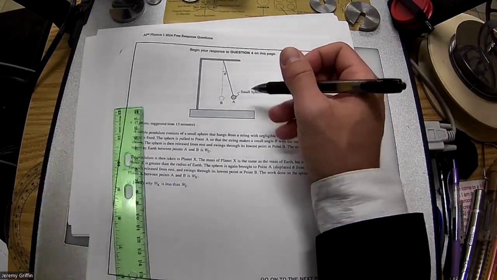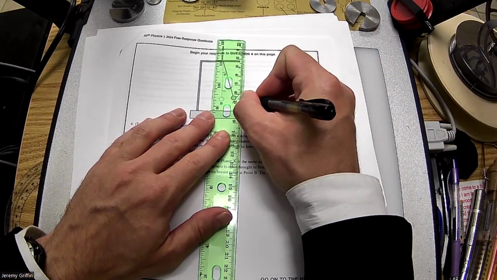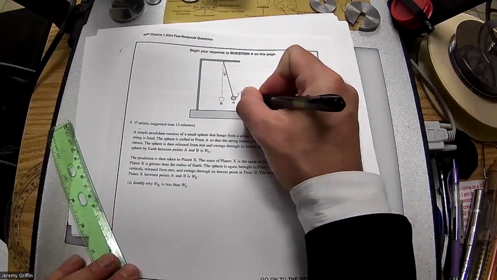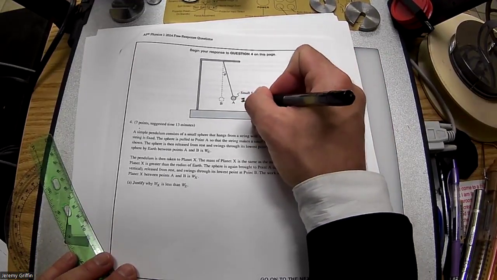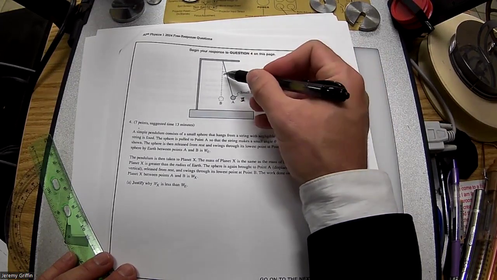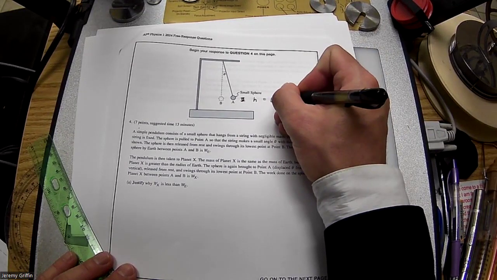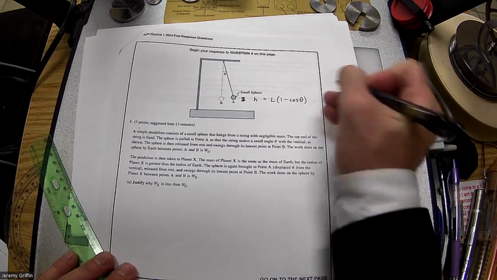Guys, pause right there. What could that be equivalent to, working off this diagram? Guys, is there a height change from point A to point B? Yes, there's a really small height change. Maybe I'll call it H, or delta H if you like, but maybe it's H. Do you guys know what that is relative to this angle? You guys remember it's the length of the string times 1 minus cosine of the angle? You guys remember that?